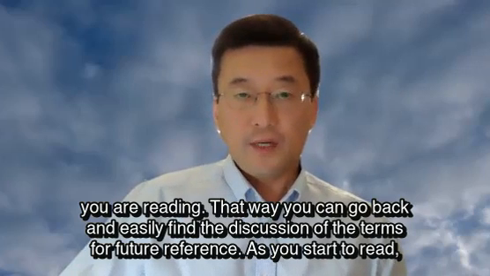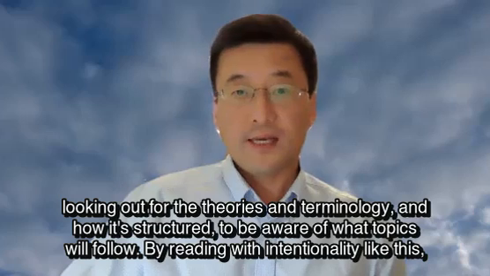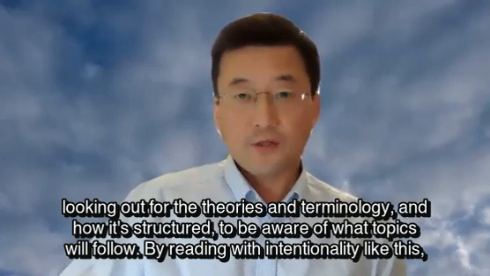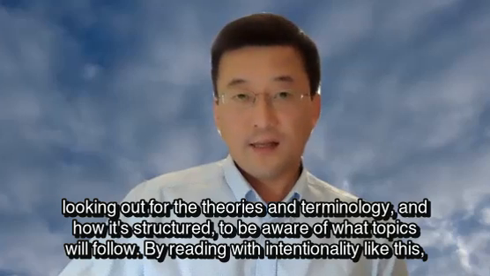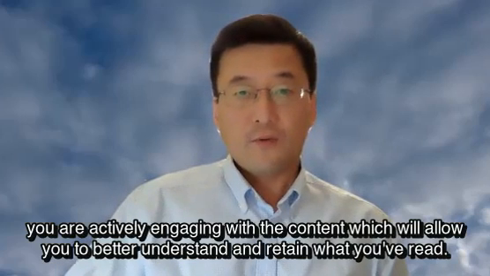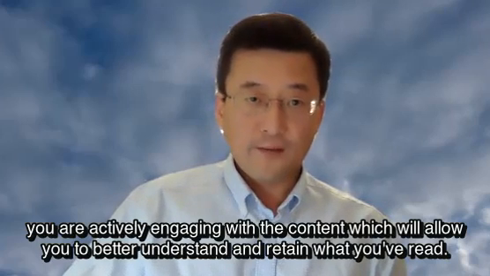As you start to read, keep in mind why you are reading the chapter, looking out for the theories and terminology, and how it's structured, to be aware of what topics will follow. By reading with intentionality like this, you are actively engaging with the content, which will allow you to better understand and retain what you've read.